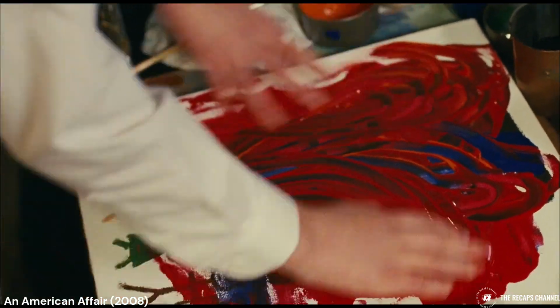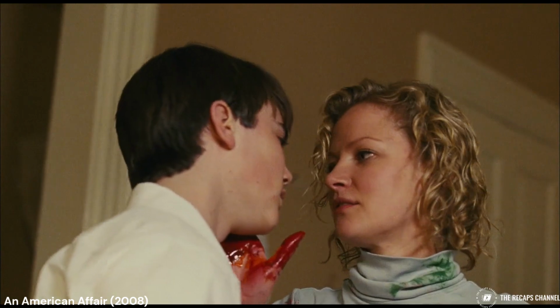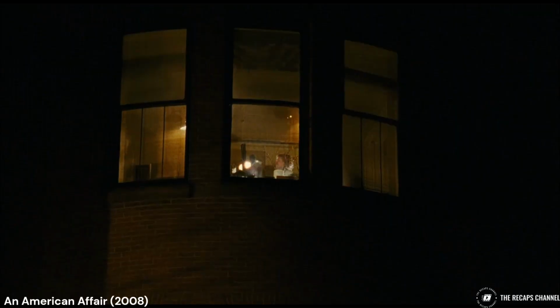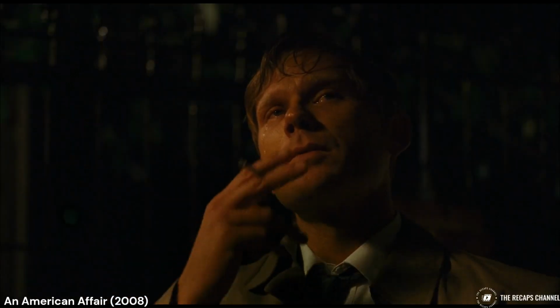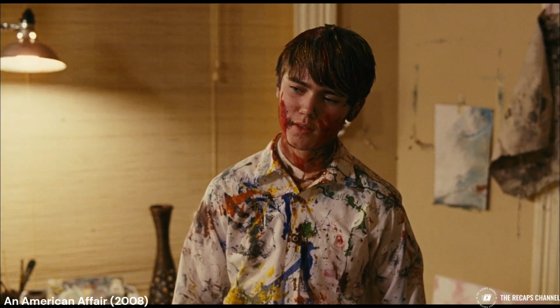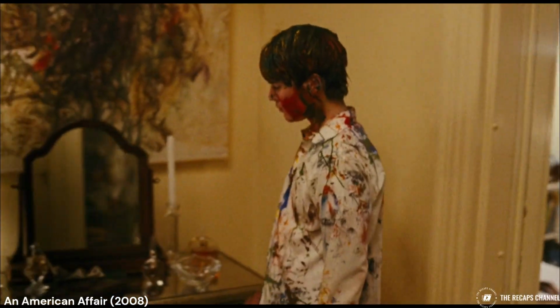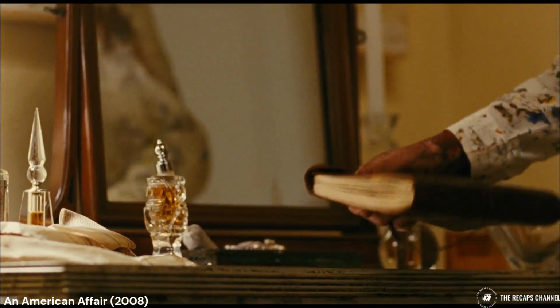Adam tries kissing Catherine, but she intervenes, preventing the gesture just in time. Catherine and Adam then indulge in a playful paint fight, remaining oblivious to the fact that Catherine's ex-husband is watching their interactions. After completing the painting, Adam wishes to show it to Catherine, but she is drifting off to sleep. Adam then takes the opportunity to steal her notebook.